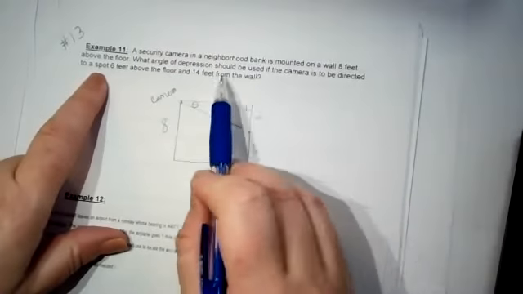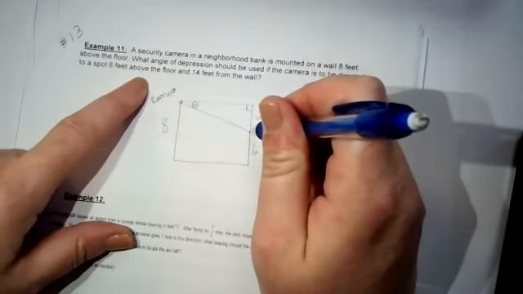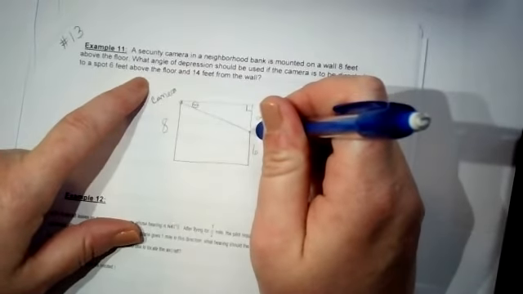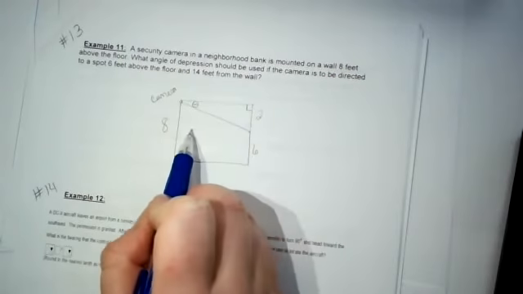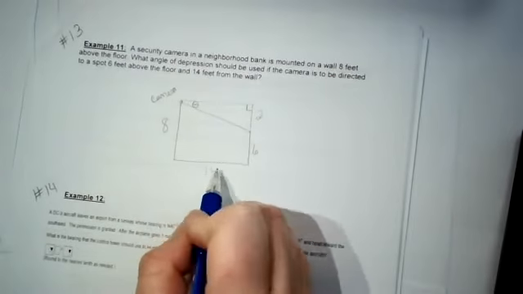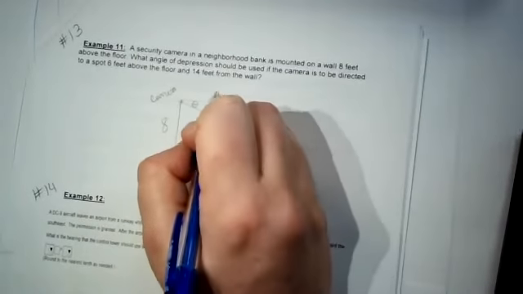Okay, now let's think. This says, what angle of depression should be used if the camera is to be directed to a spot 6 feet above the floor and 14 feet from the wall? Okay, that means this is 14 feet from the wall. Well, if this is 14 feet, this better be 14 feet too, right? Your ceiling better be the same length as your floor. Okay, and I think we're good to go. So really it's the picture that seems to cause the problems. Does this make sense, kind of what we did here?